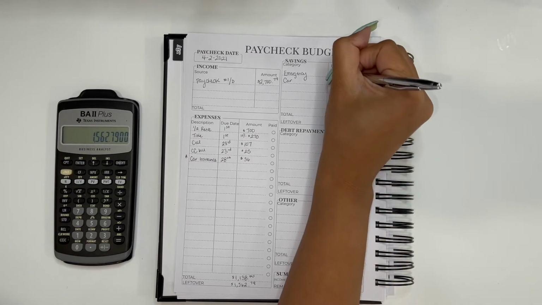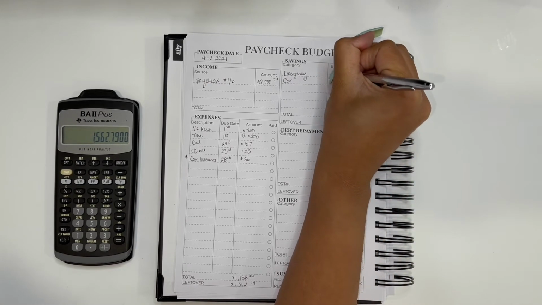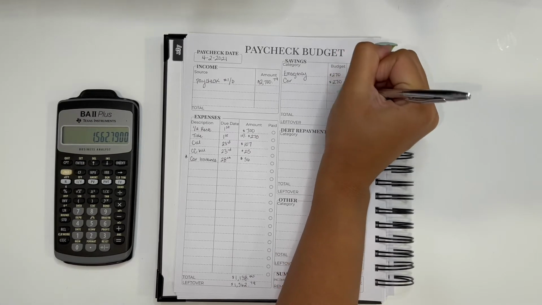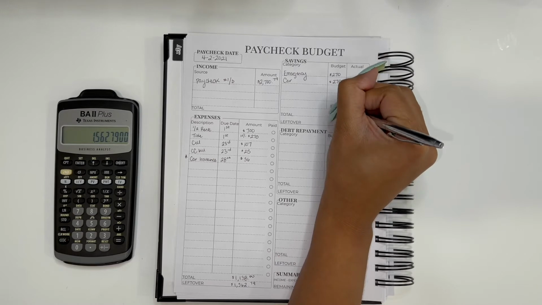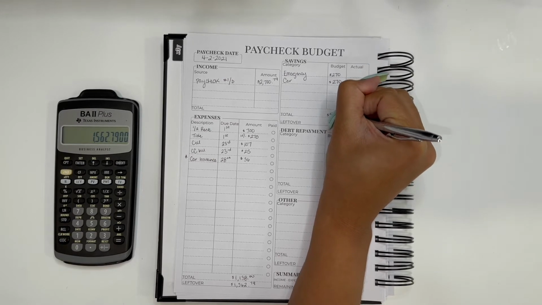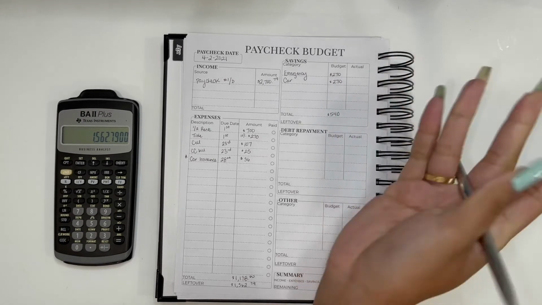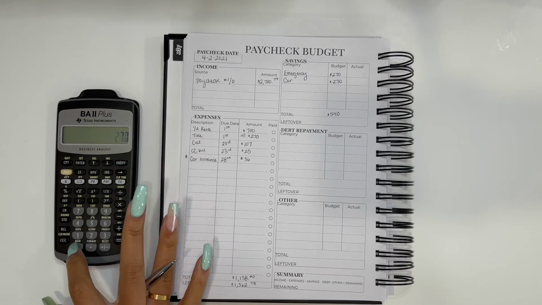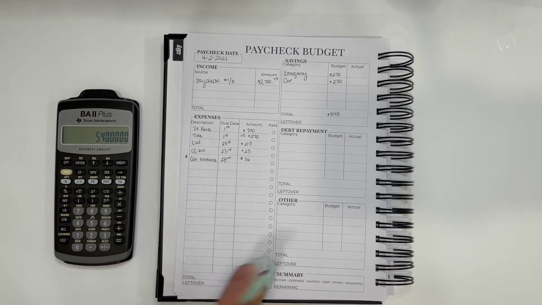So I'm going to give this $270 and $270 as well. So this will be $540. I already know those numbers, but if we want to put it on calculator, 270 times 2, 540.